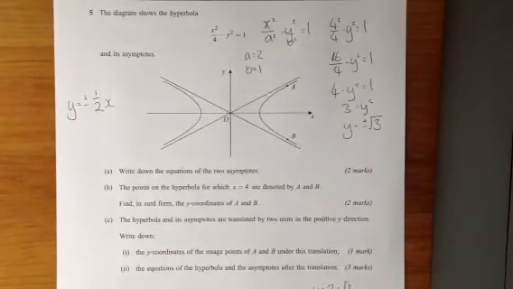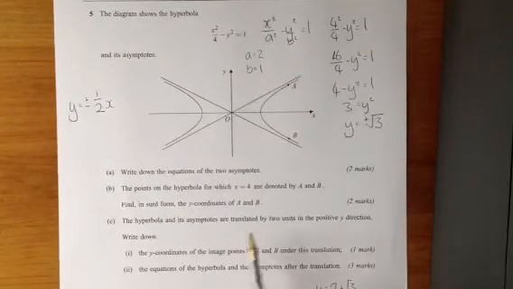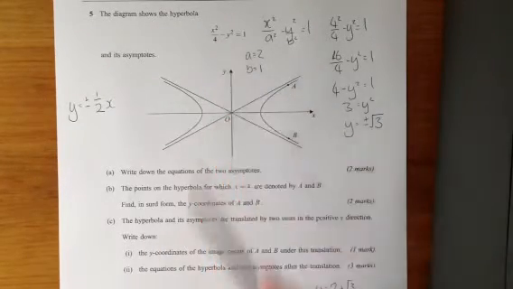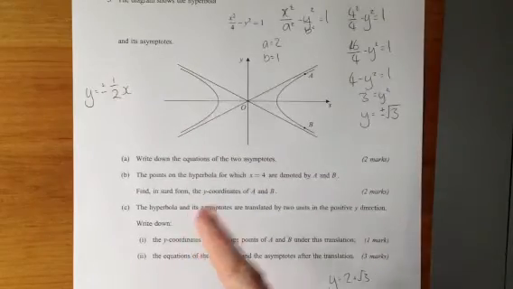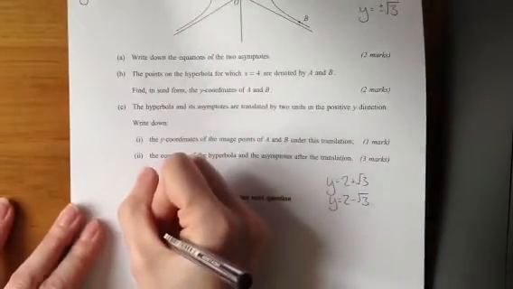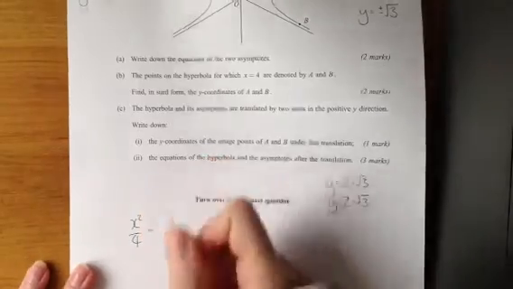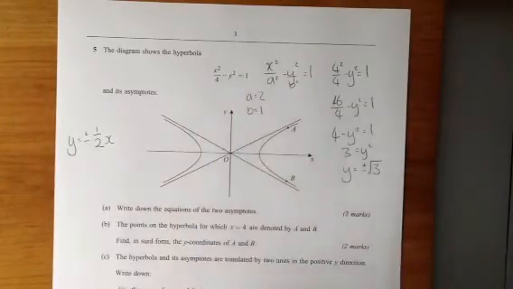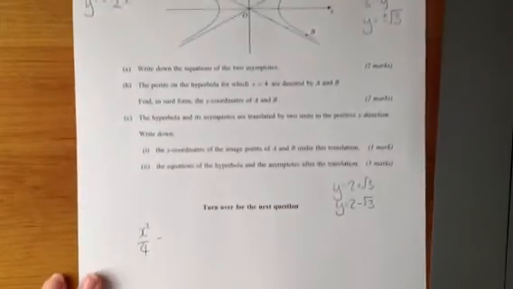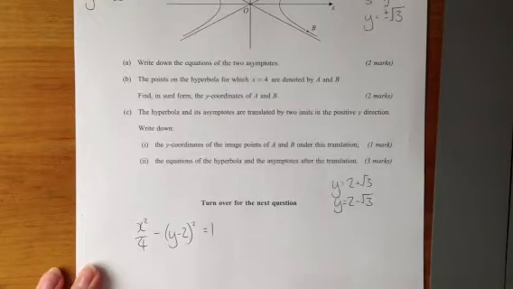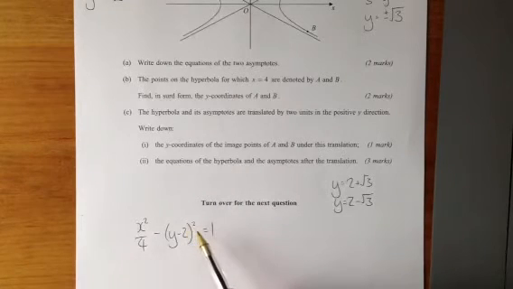So we're just going to take the original equation again, which was, we decided, x squared over 4 minus y squared equals 1, only we're going to replace the y squared with a y minus 2. So we're going to have x squared over 4 minus, and where it was y squared, we're going to need to replace the y part with y minus 2, so we're going to make sure we square all of that. Like that. So that's the equation of the hyperbola after the translation.